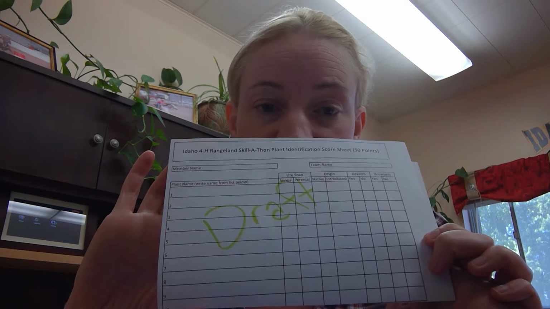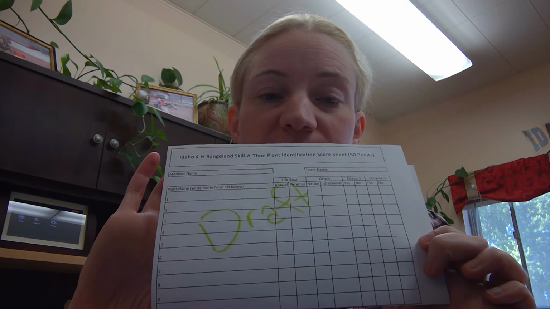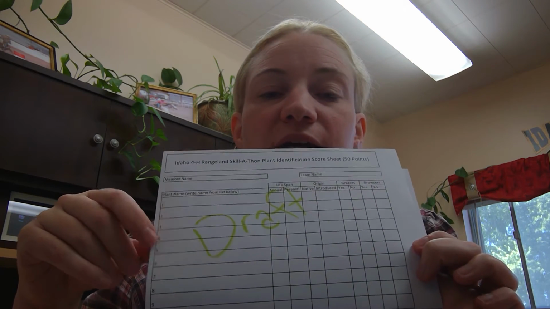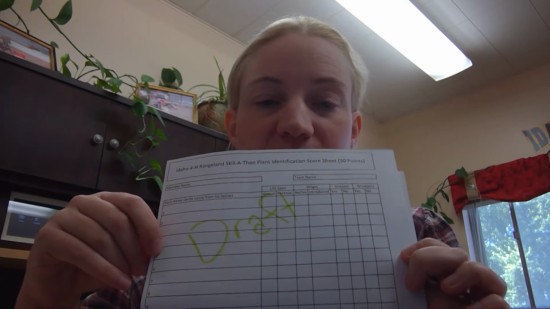You'll have to answer 10, and we will have samples out there for you to choose from. You'll have to identify them from a live plant, a dried plant, or a picture of a plant on the table. Now for wildlife identification, very similar.